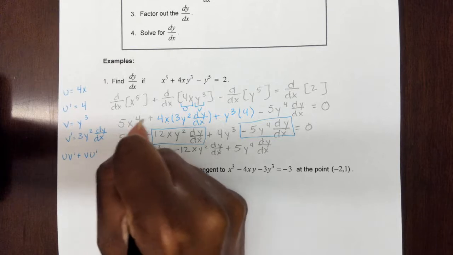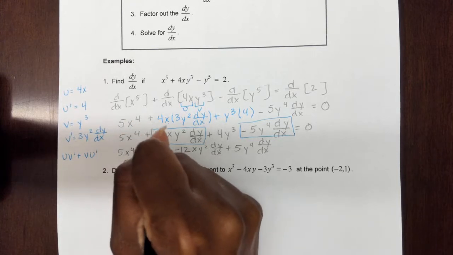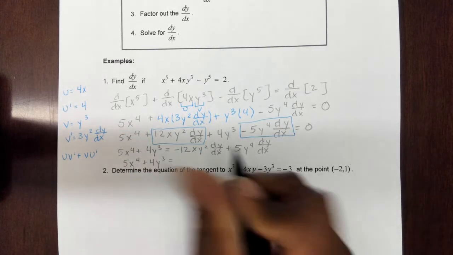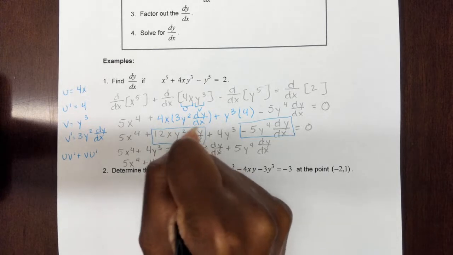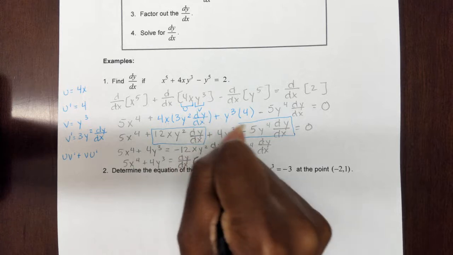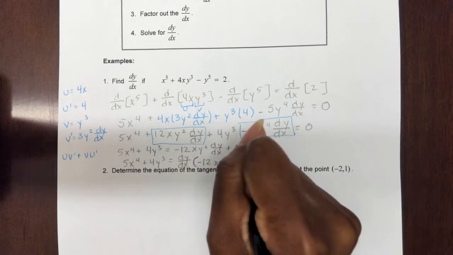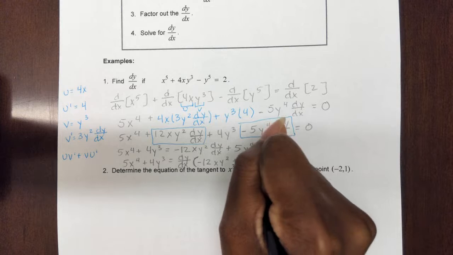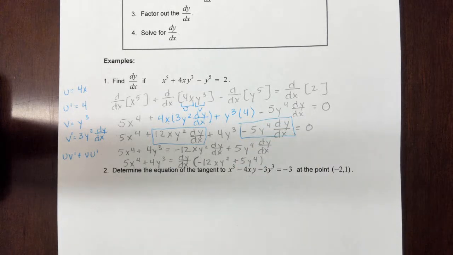So we have 5x to the fourth plus 4y cubed equals dy/dx times negative 12xy squared plus 5y to the fourth.